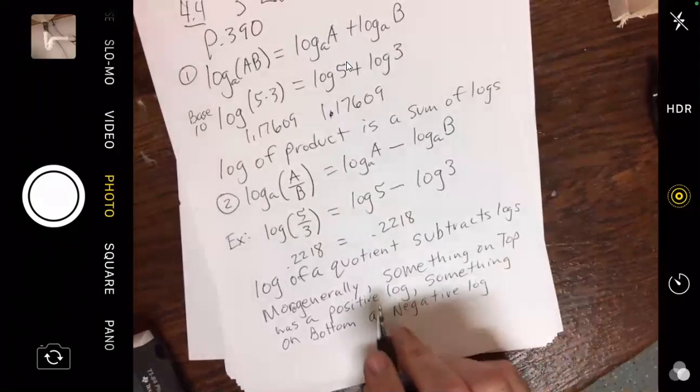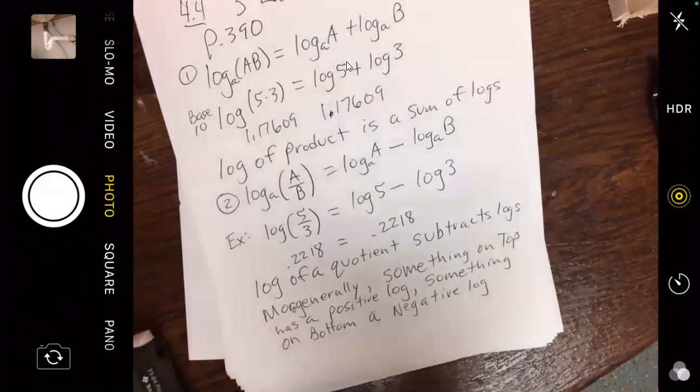Okay, keep this in mind. This will be really helpful when I give you some really complicated things and mix up the laws.